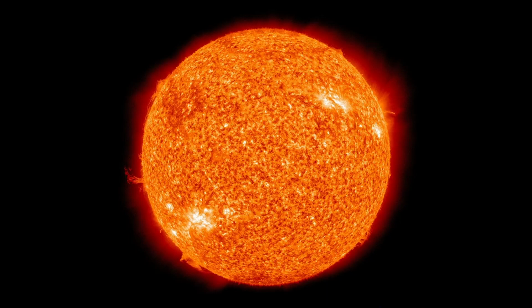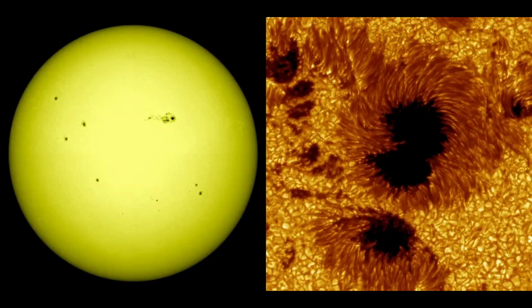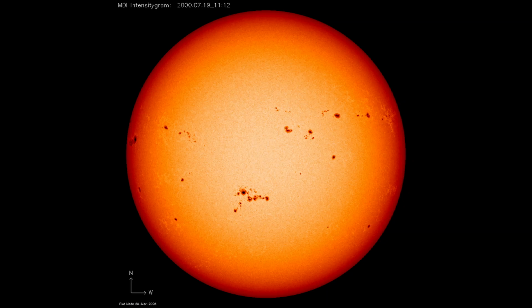Influence on Earth's climate. The direct impact of sunspots on Earth's climate is still an area of ongoing research. Some studies suggest a correlation between periods of lower solar activity and cooler periods on Earth. The exact mechanism behind this potential influence is complex and involves variation in the solar radiance and other factors.